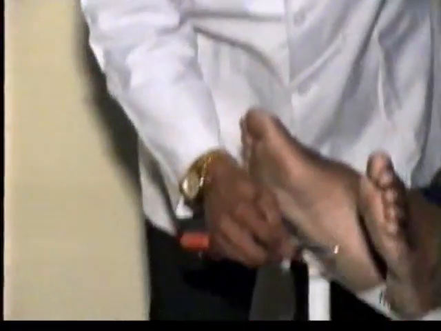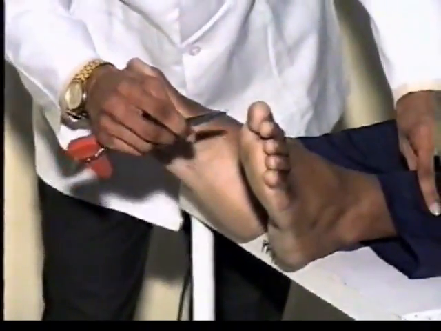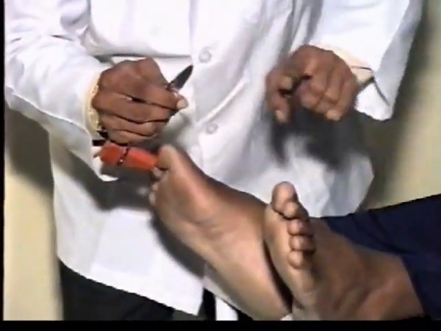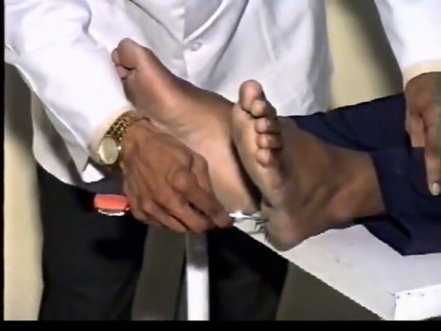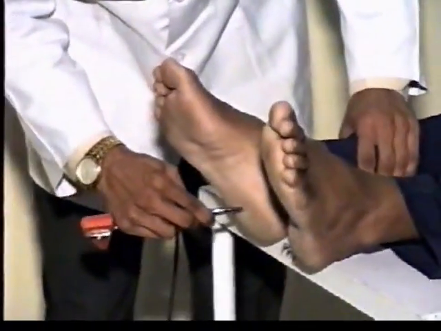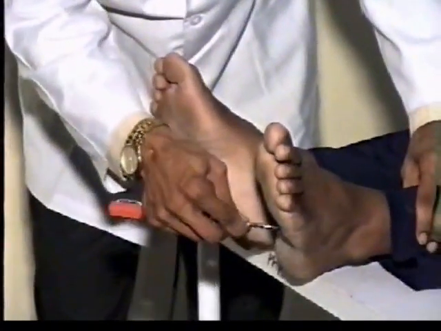Now, plantar reflex. Root value of the plantar reflex is L5, S1 and S2. We have to scratch the sole of the foot from heel to toes along the lateral border and then medially. This scratching is done with the blunt portion of the hammer. We compare it with the other side. Normal response is plantar flexion of all toes.